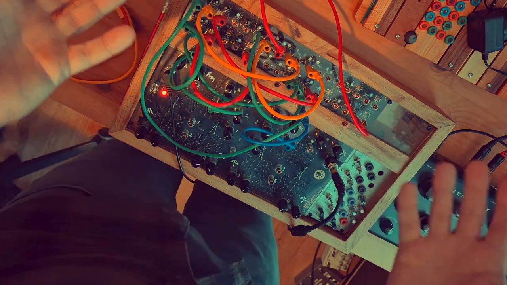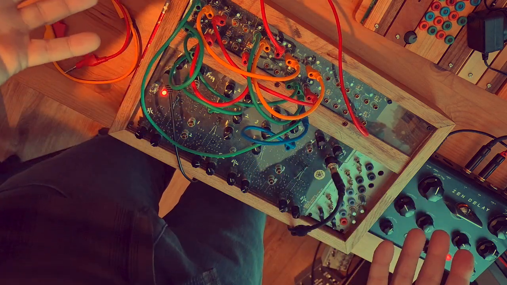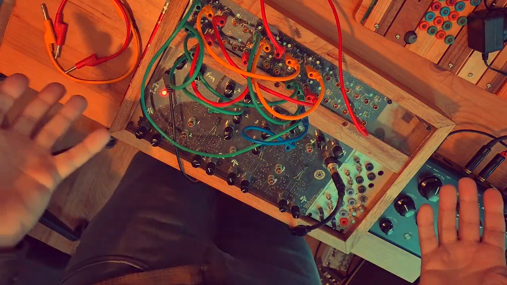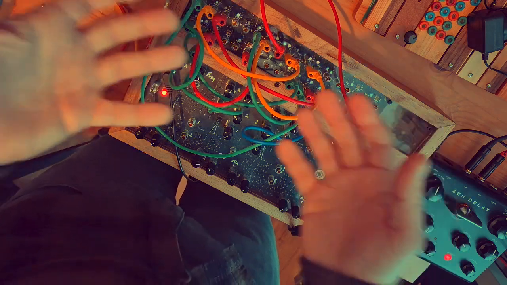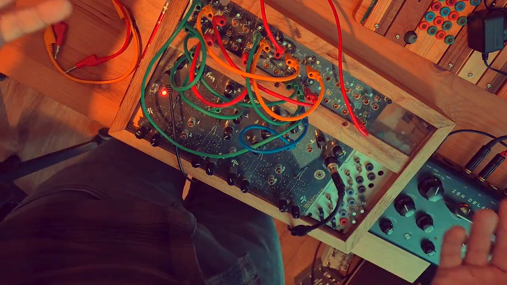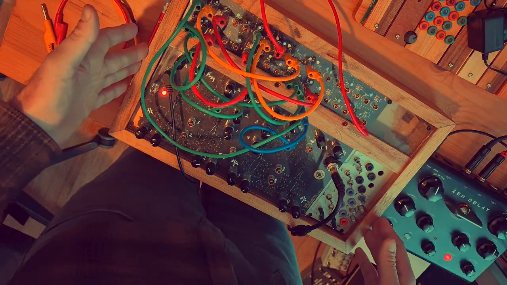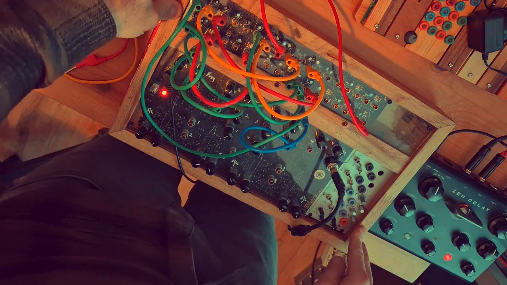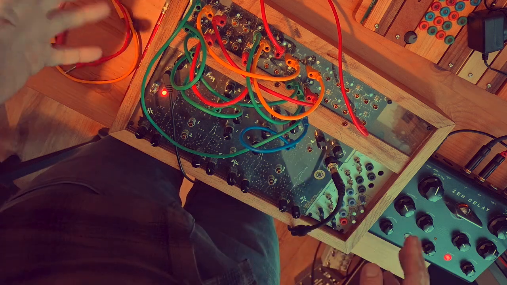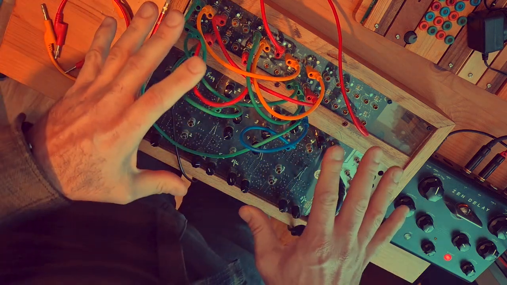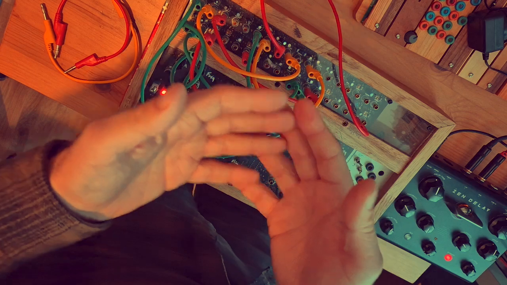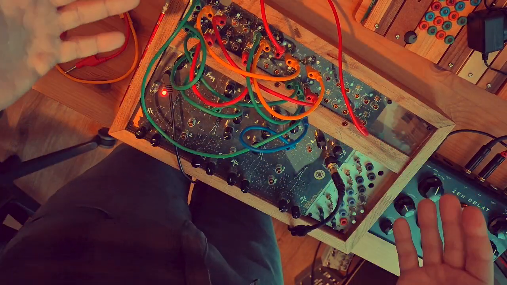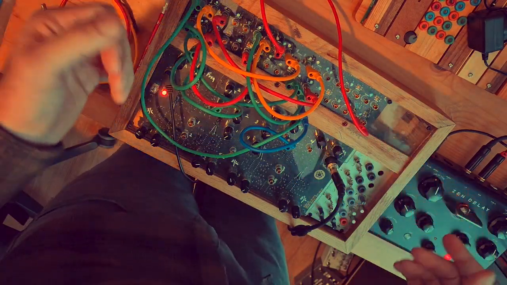So yeah, that's the magic of it. Yeah, it's very hard to sell this. It's built into a beautiful cherry tree case. It works perfect for as far as you understand that it's a very unexpected instrument.